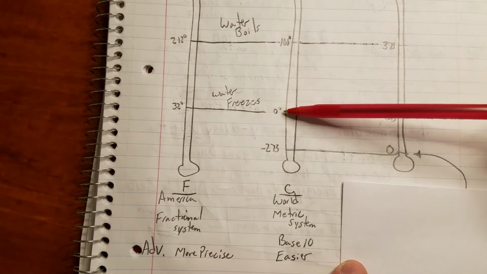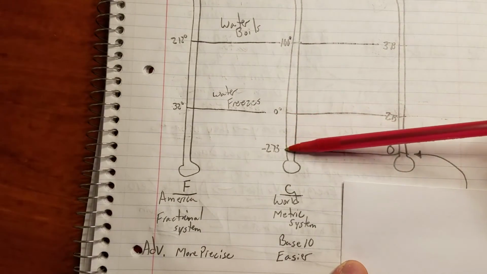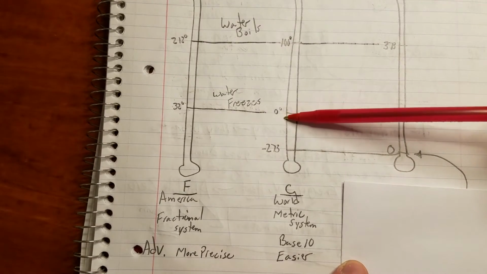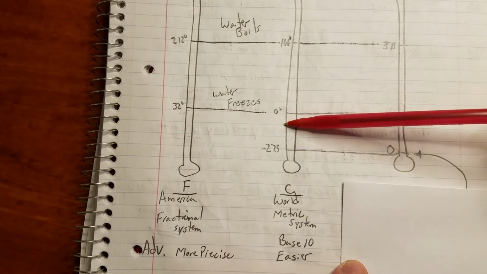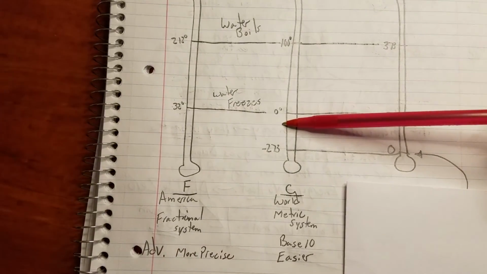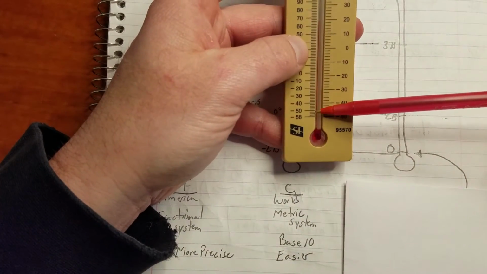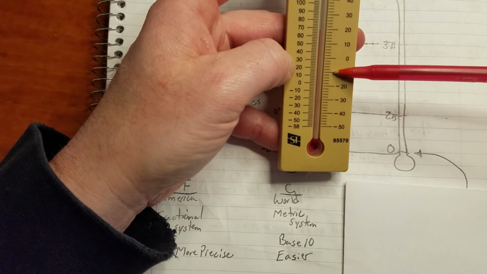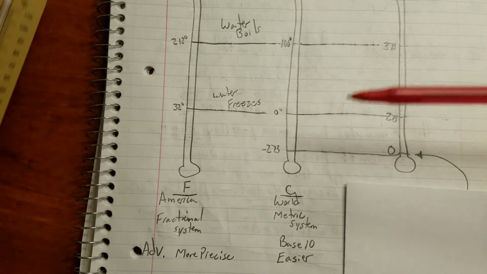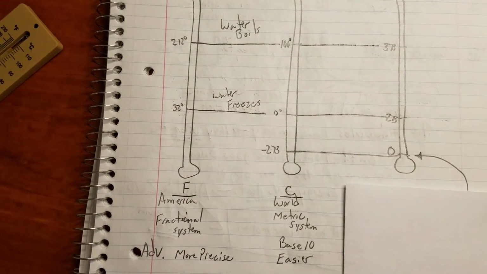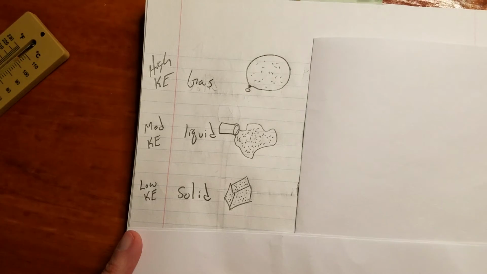All right, we can go below 0 in the Celsius range. We can go below 0 and things have not lost all of their heat. There's still heat in this alcohol if we are at negative 10 degrees. There is still heat, even if it's a solid. We're going to come back to this page. Let's see what I mean by that.